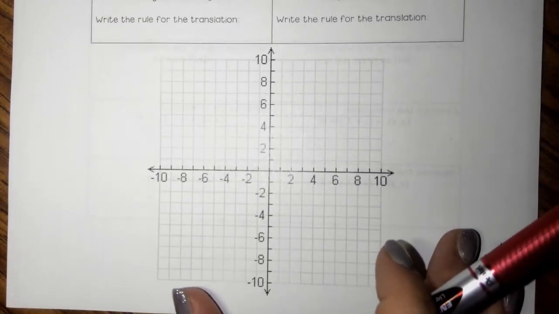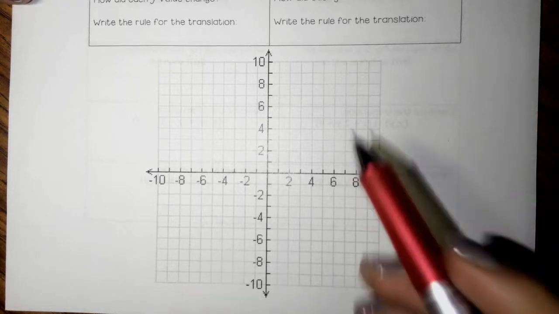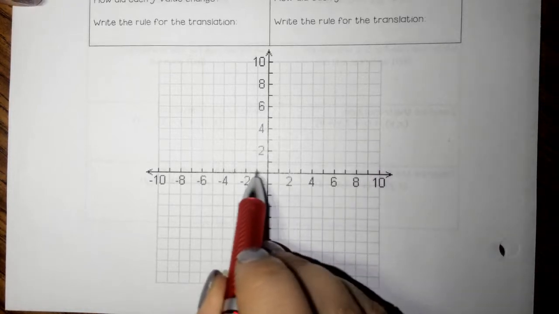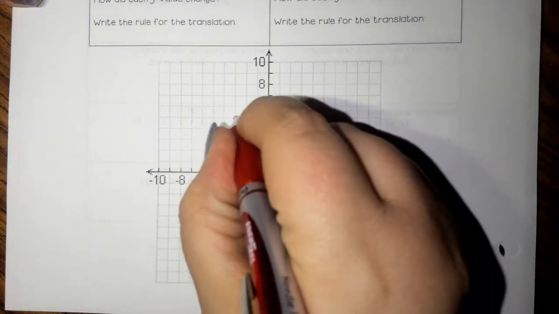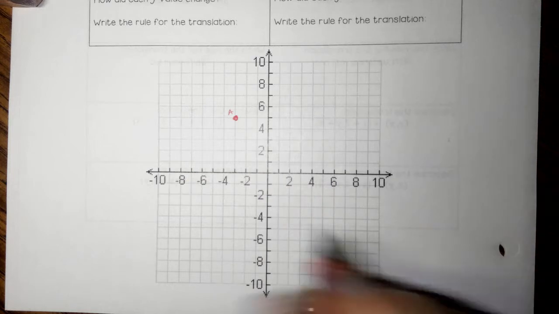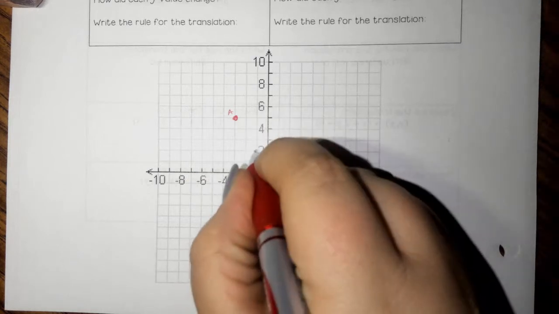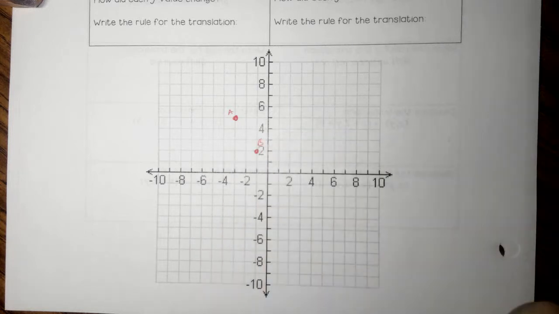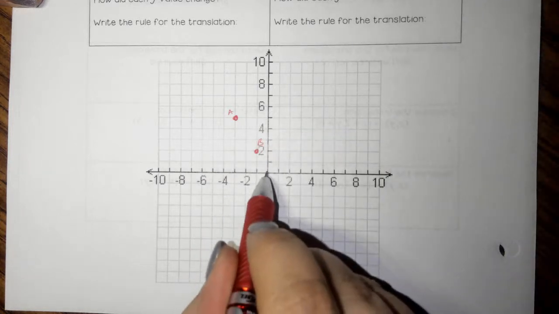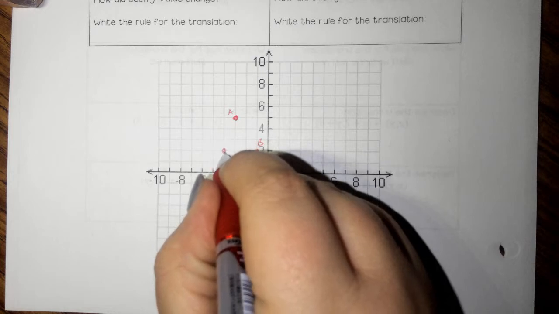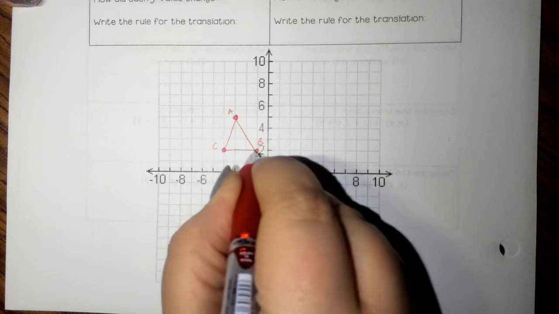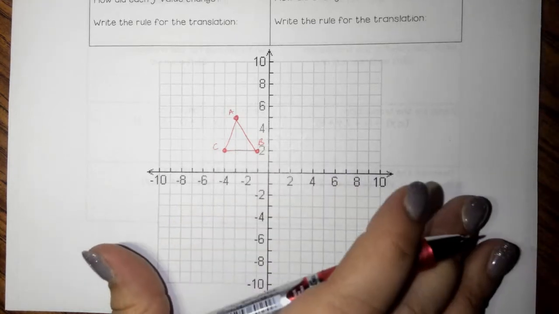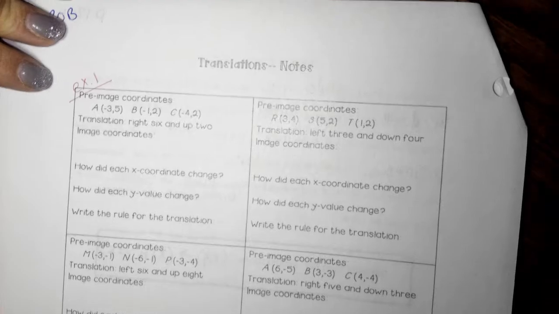So I'm going to have to actually plot those points down here. A was at negative 3, 5. B was at negative 1, 2. And C was at negative 4, 2. So there's my shape.